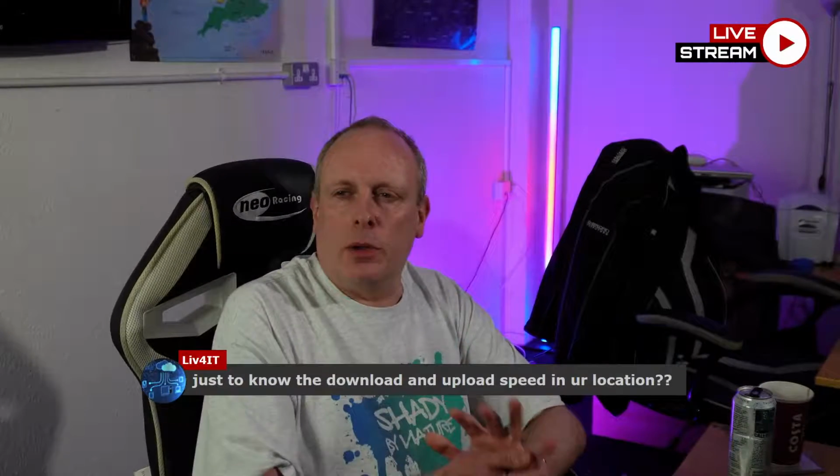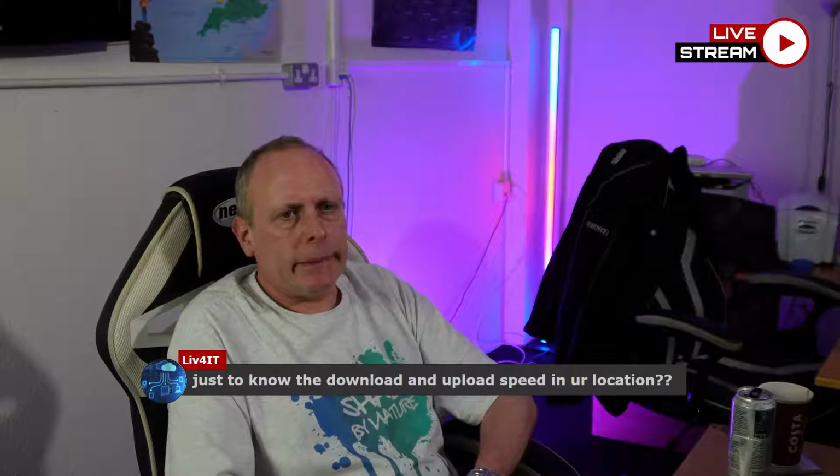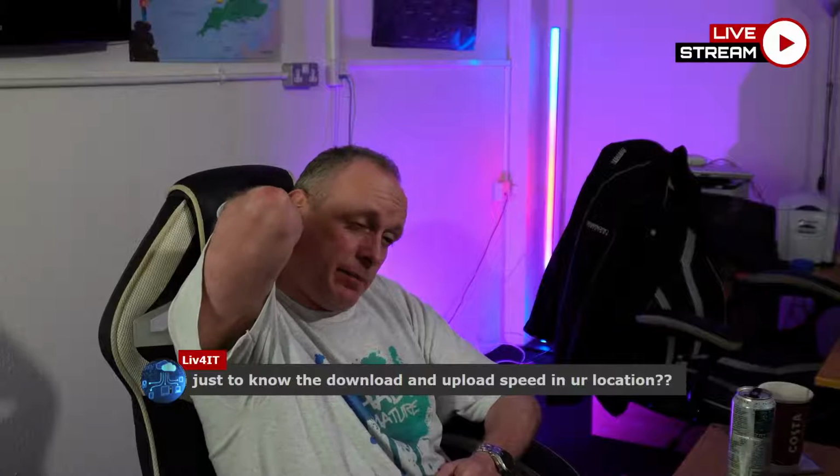Just to know the download upload speed in your location. The connection at the moment is 100 meg up and down, but it's throttled at that, so it's 100 meg up and down here. Internet speeds in the UK, they are weird. At home I was on an average of a 4 meg download, sorry, like less than a meg upload.